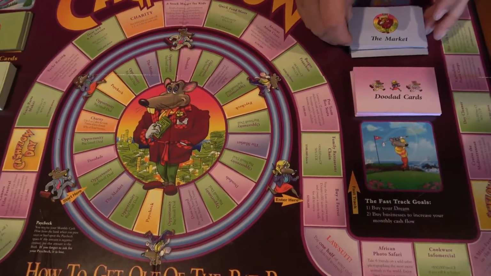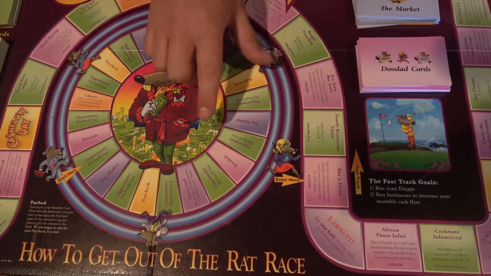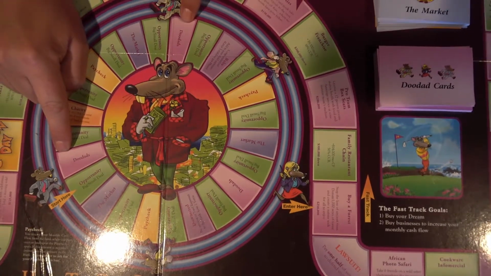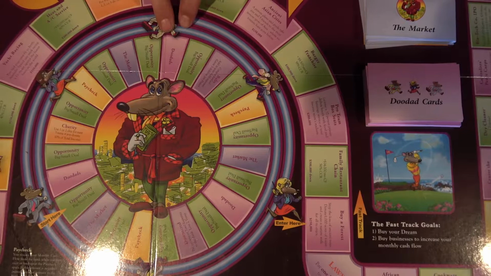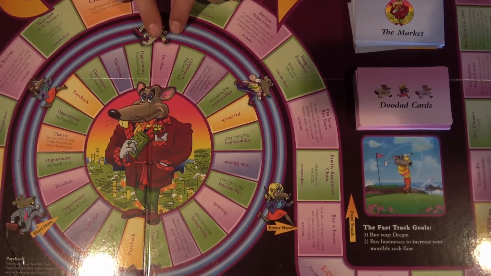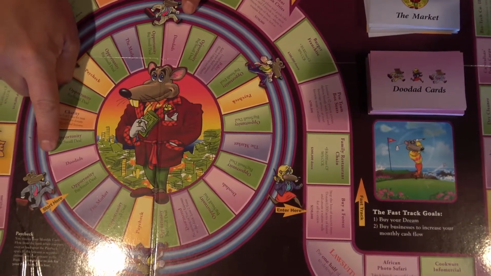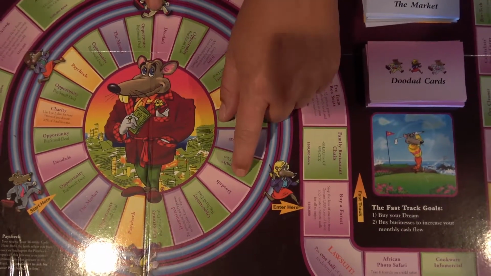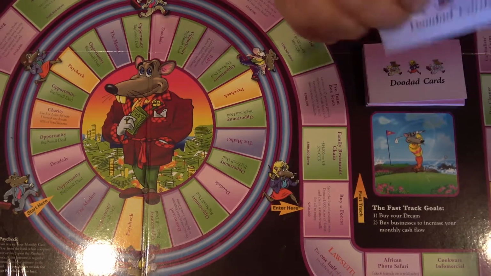So on to the doodad cards. So doodad cards are these pink spaces here. So there's also three of those, and these represent the things that we purchase in our lives that either just are necessary expenses, or they are things that we decide to spend money on that don't necessarily help us get closer to getting out of the rat race, and they're just facts of life. So let's pull some of those and see some examples.